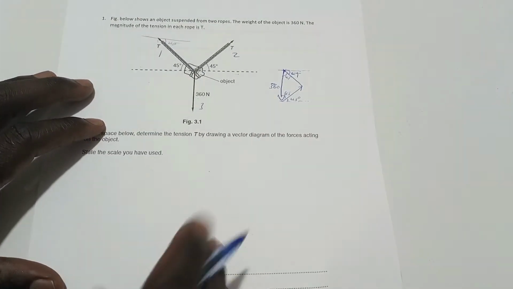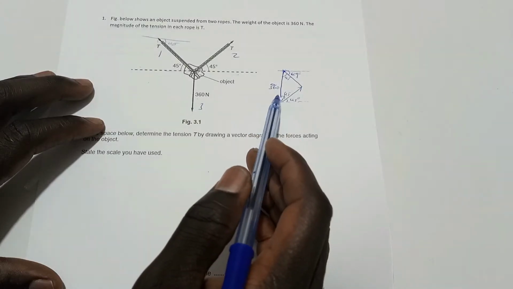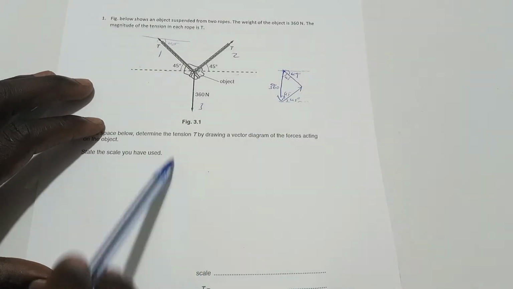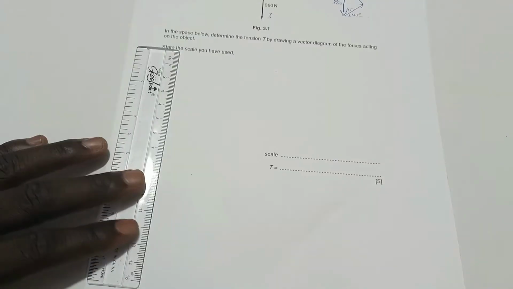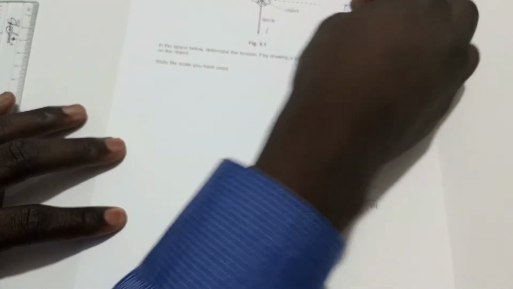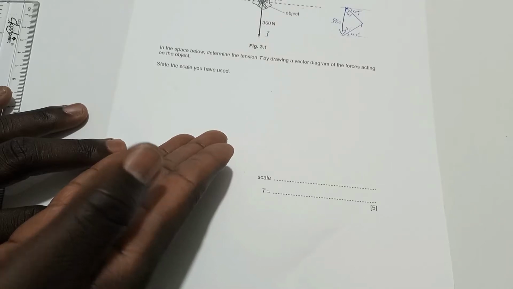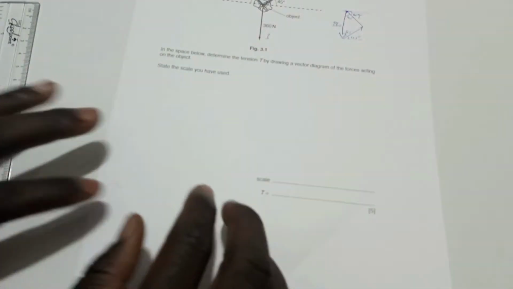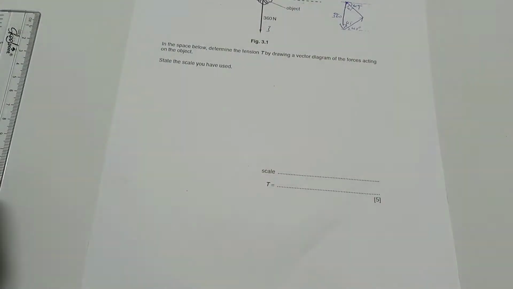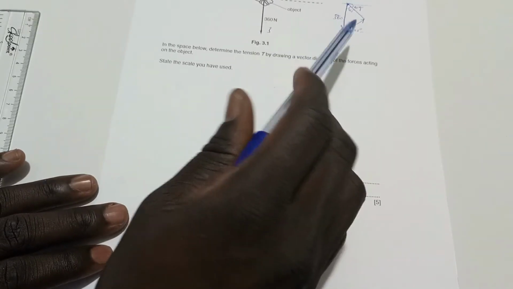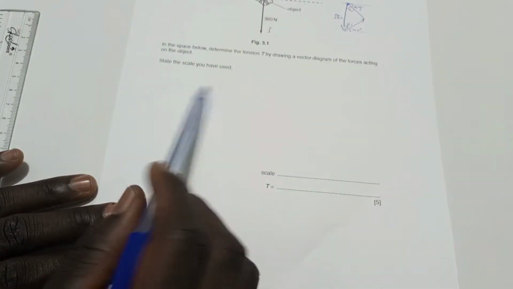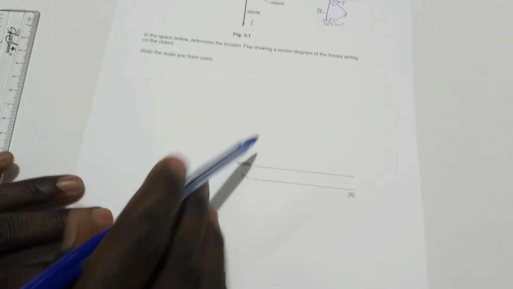Now we can choose a scale which can actually fit here. I can decide to rotate the diagram such that this part becomes the base, but there's no need. So what we'll do, we'll need to choose a scale. The scale you're choosing should be able to fit the space that you've been given. There's enough space here.